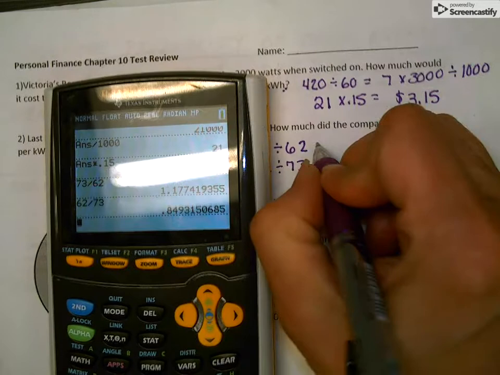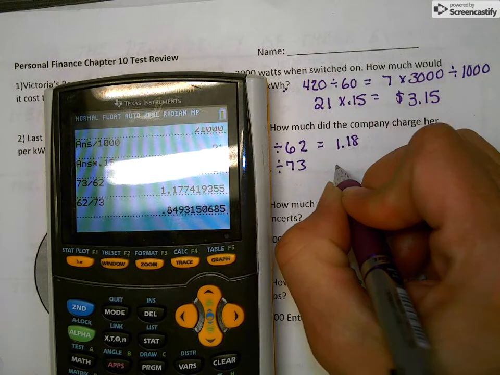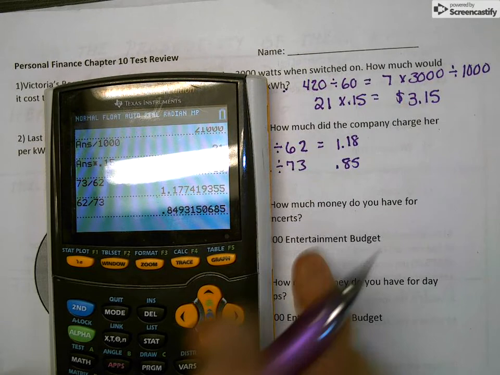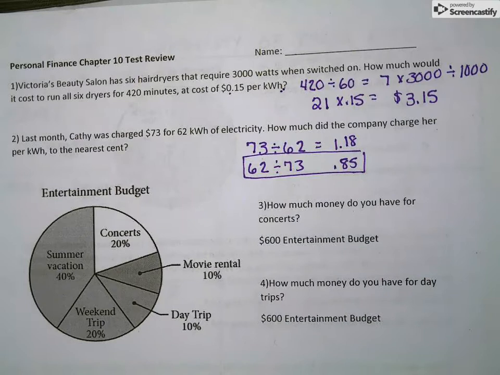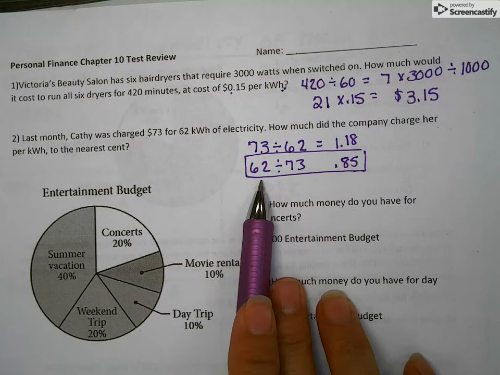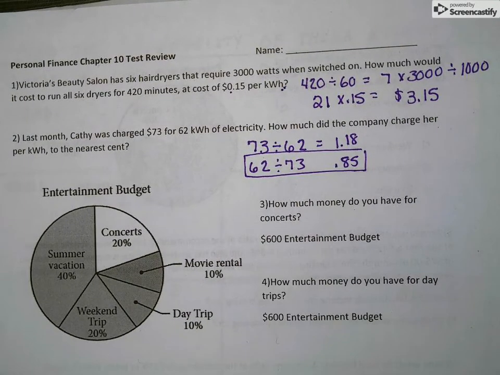So the first one is $1.18. The second one is 85 cents. And I would go with the smaller of the two. So it's definitely going to be the small divided by large.